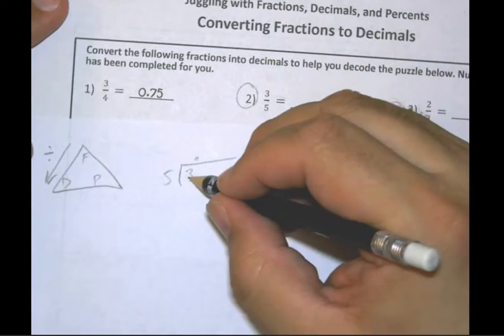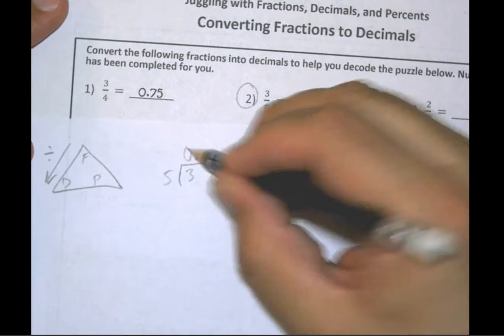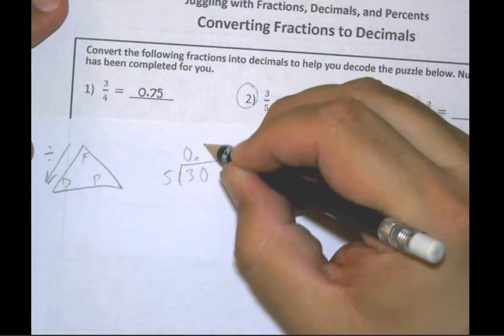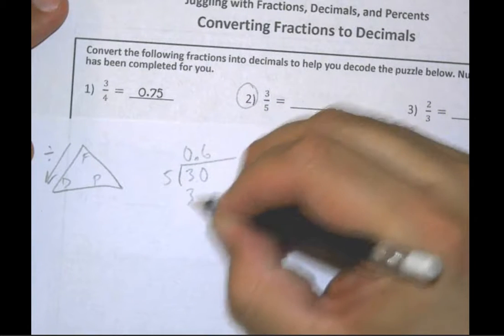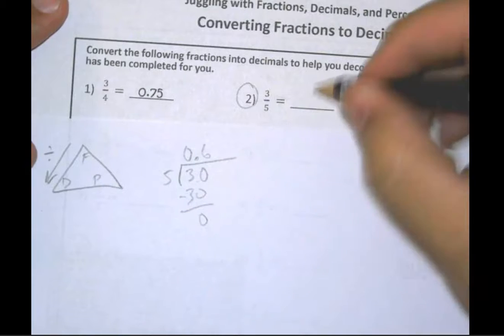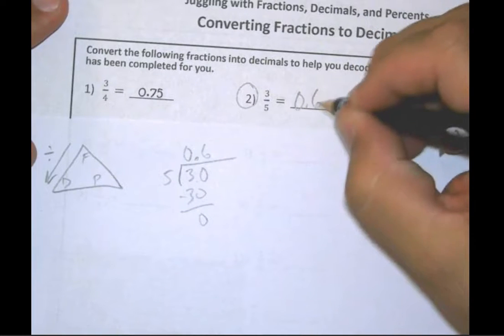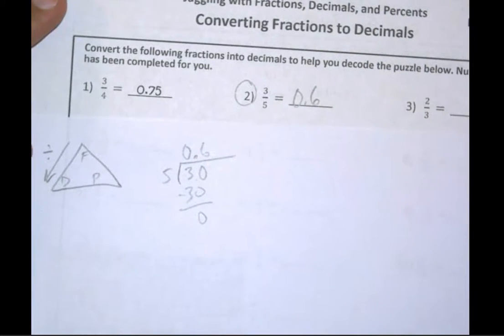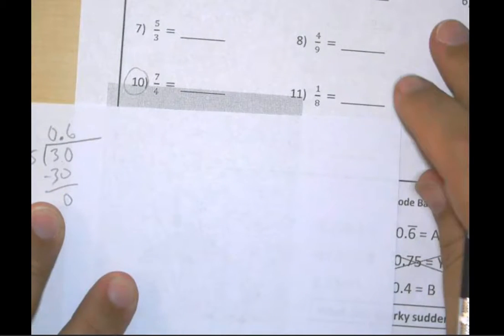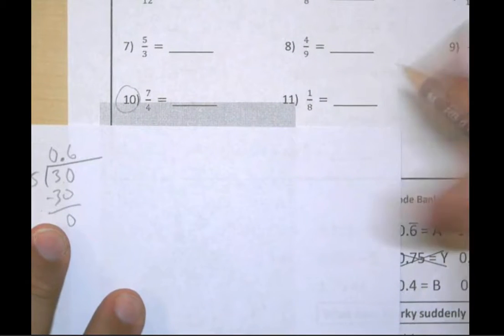So 5 goes into 3 0 times. 5 goes into 30 6 times. 6 times 5 is 30. And I am done. And so my answer will be 0.6 or 6/10. And then let's do question number 10 first. So 7/4, which is the same as 7 divided by 4.